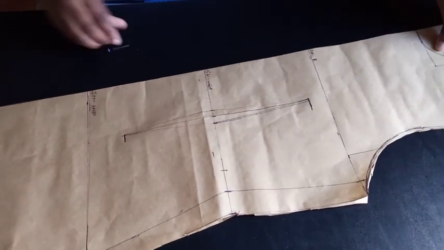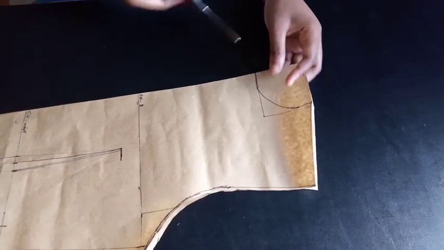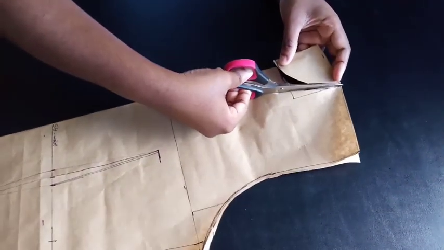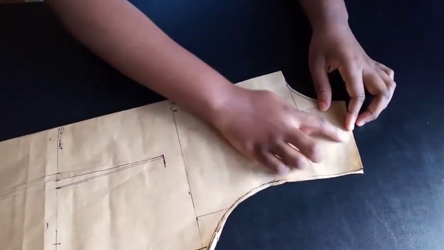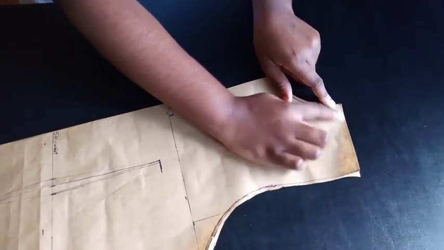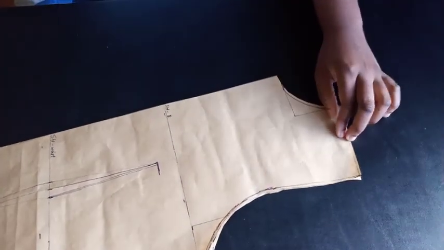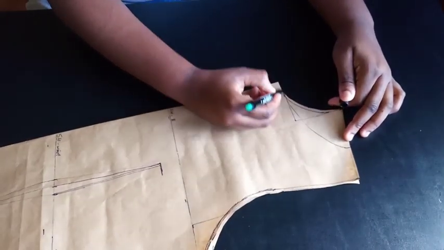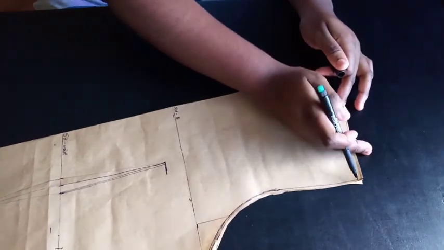So I'm going to also go ahead and cut out the neckline. With the neckline now, you can change whatever you want to change. You can make the front neckline deeper than this. You can make it a boat neck. Boat neck basically means you divide the shoulder by 2. Halfway through it here is going to be your new neckline. Then you connect it this way. So that's a boat neck. That means you're going to cut out all these parts.